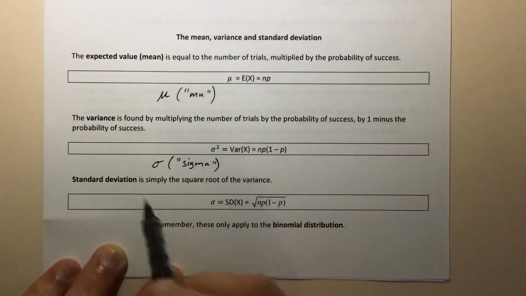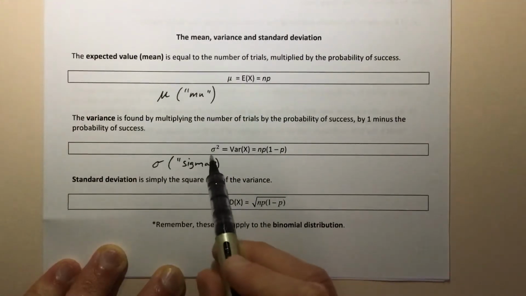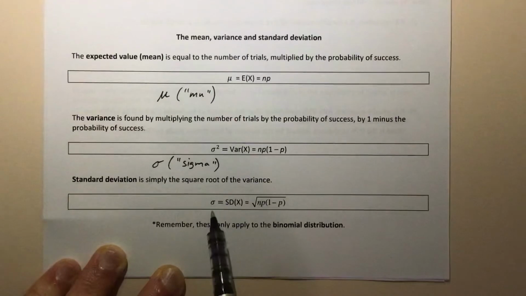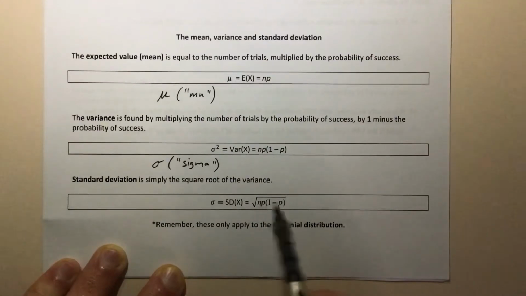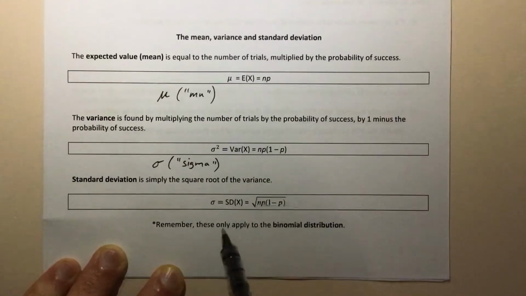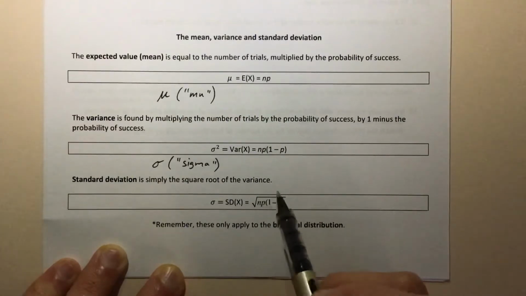And standard deviation is the square root of the variance. You'll notice that the variance is written as sigma squared. The standard deviation is just written as sigma, or sometimes it's written as SD of x. And that's just equal to the square root of the variance formula. So once you know the variance, you can find the standard deviation by just taking the square root.